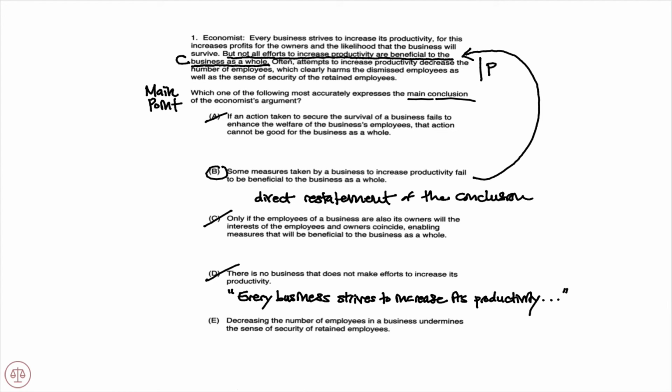And you notice that's one of the traps that they love on these main point questions. Give you answer choices that must be true because they're directly stated in the passage, hoping that students forget the other requirement of a main point question, that the answer choice also be the main point of the argument.